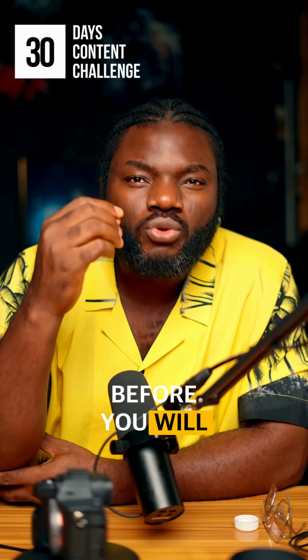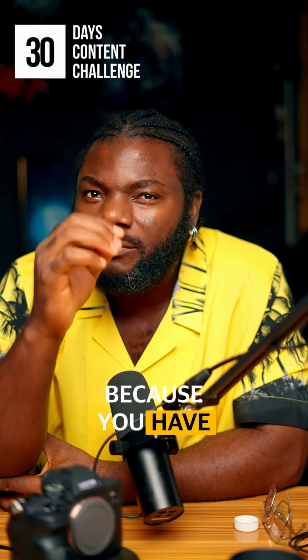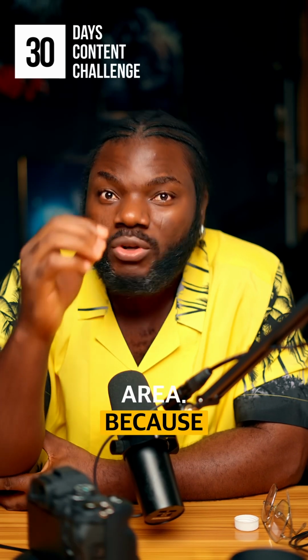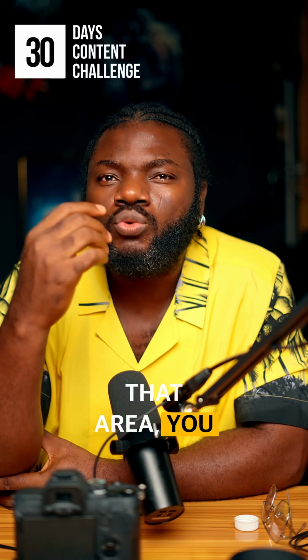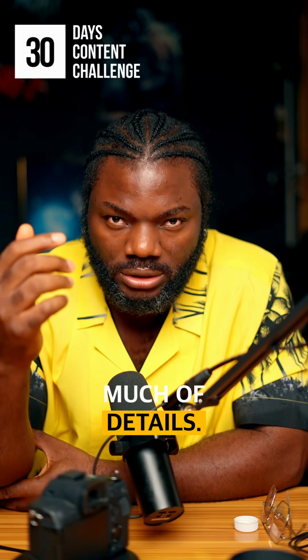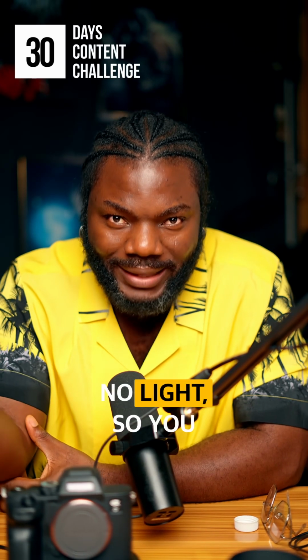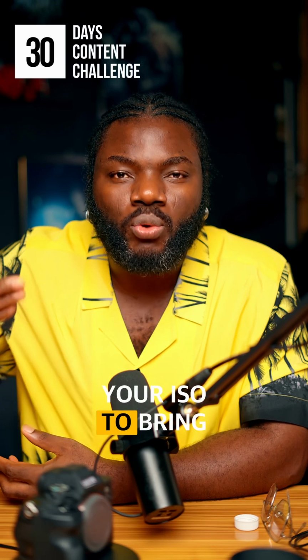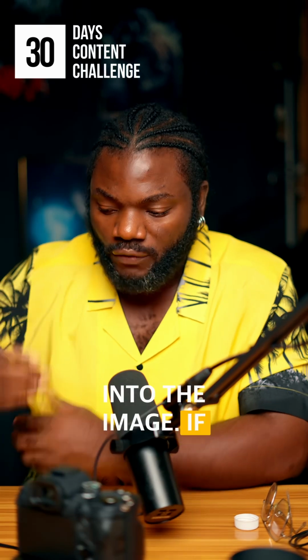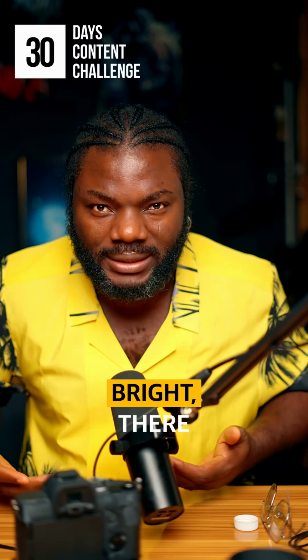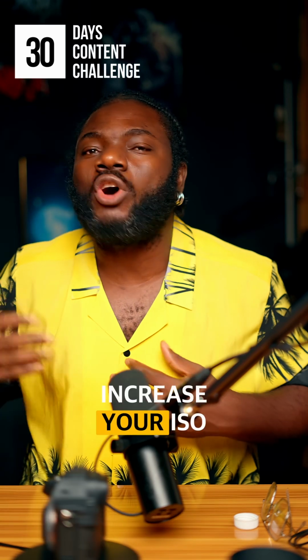Now, before you lose details in your images, that's because you have less light in that area. Because if you have a lot of light in that area, you will not lose that much detail. So the reason why you're losing details is because there is no light, so you are increasing your ISO to bring light back into the image. If you're shooting in a place that is very bright, there will be no need for you to increase your ISO so far to the point where you start getting noise.